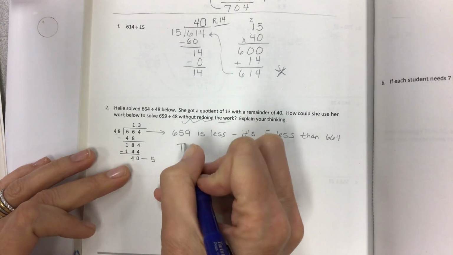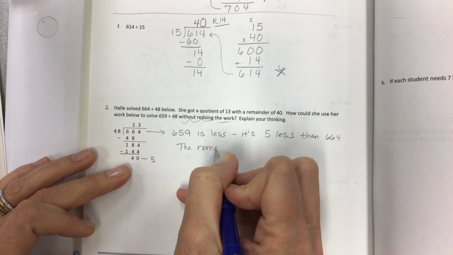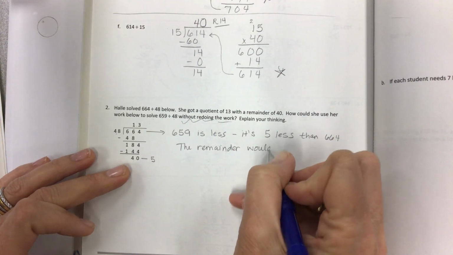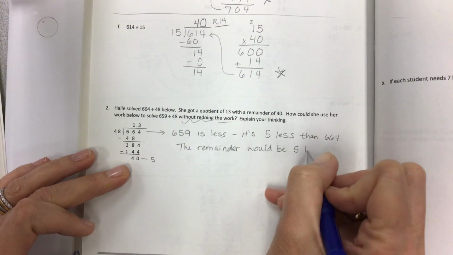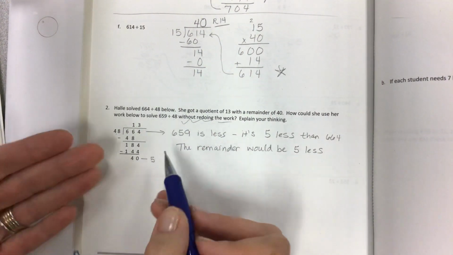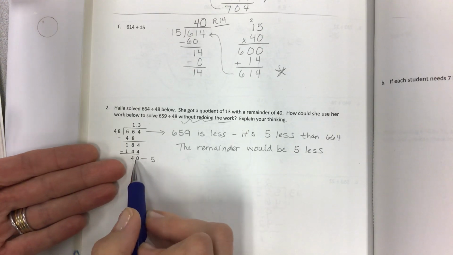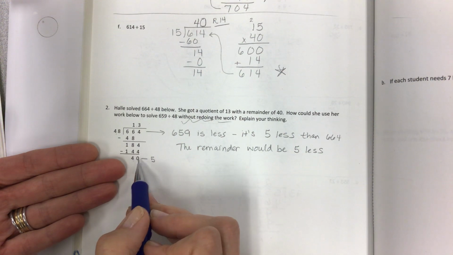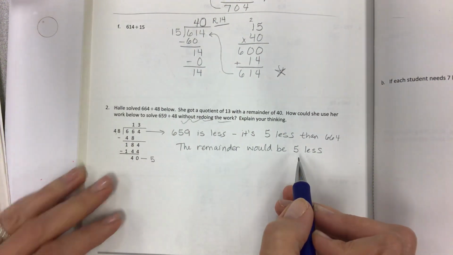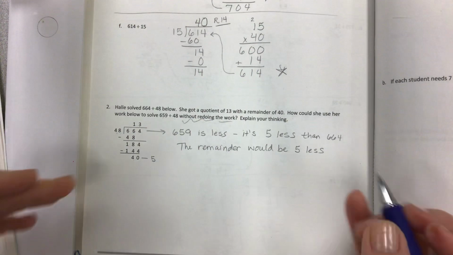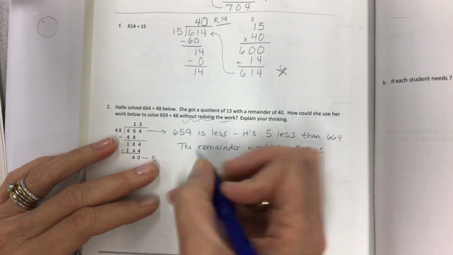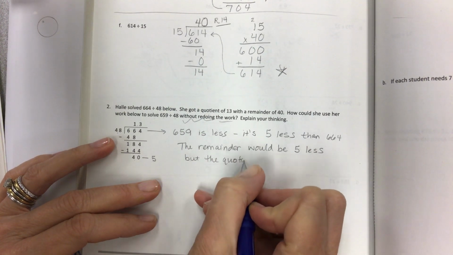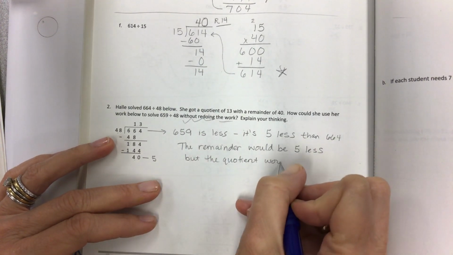So the remainder would be 5 less. Okay, because I still have enough. I just have a huge remainder here. So we would start, everything would be typically the same, but the remainder is going to be less. Okay, but the quotient would be the same. The remainder would be 5 less, but the quotient would be the same.